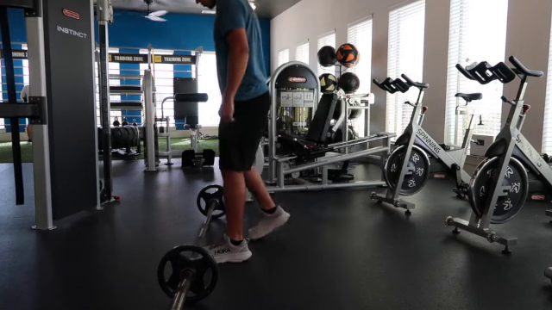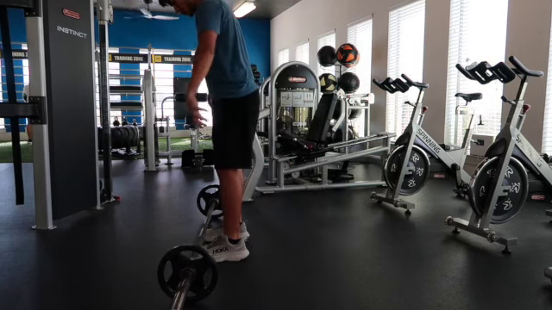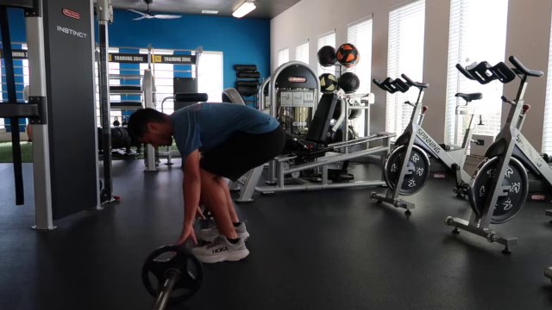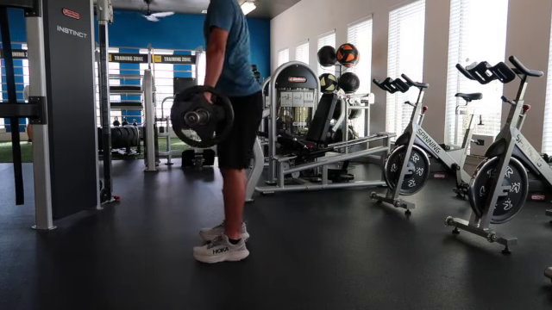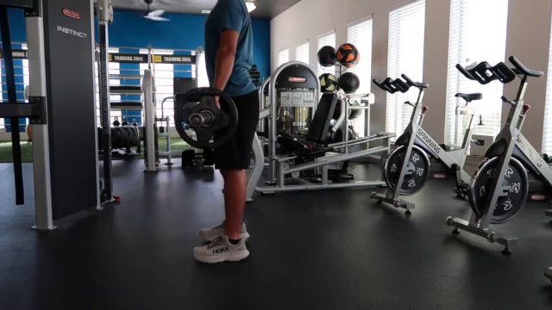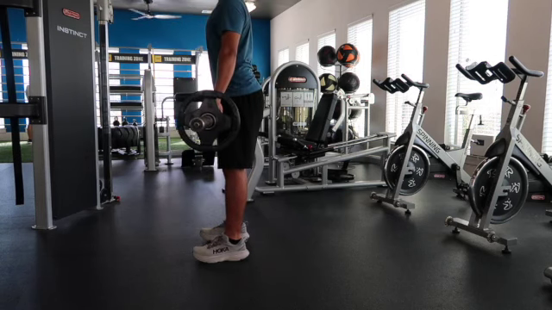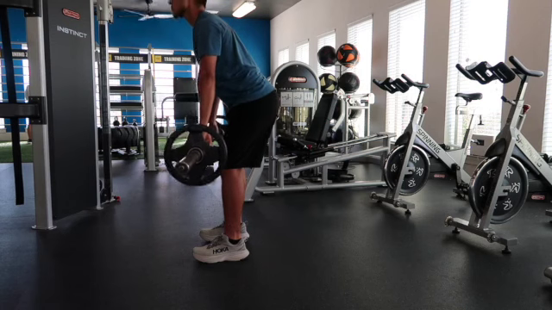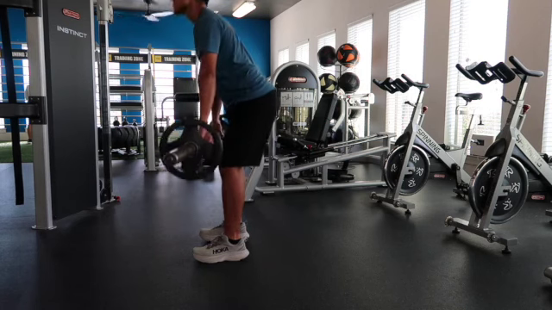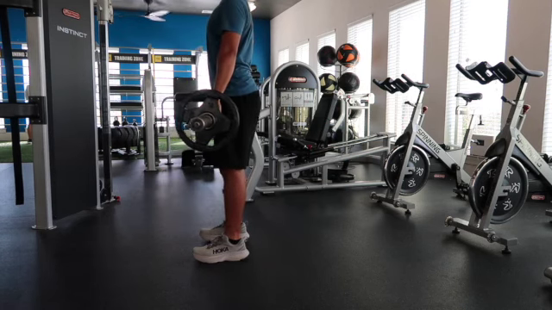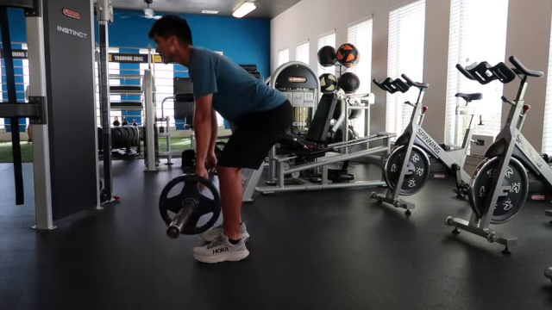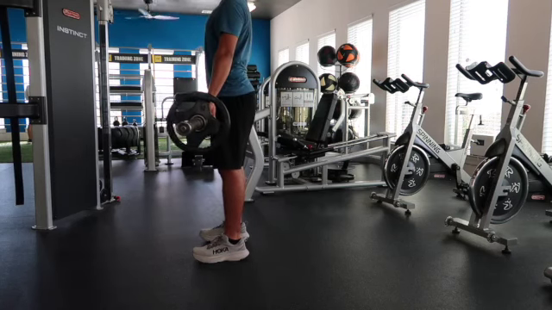And for a different angle, right here, I will emphasize the proper form when performing these Romanian deadlifts. When performing the deadlift, you do want to make sure the bar goes past your knee slightly and that you go all the way up, getting as straight as you can.